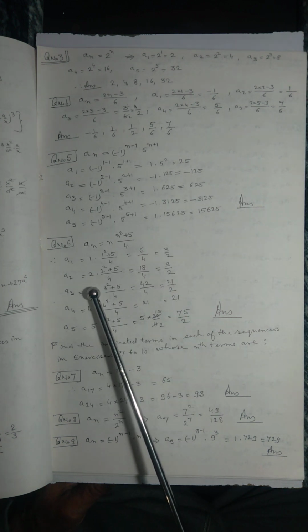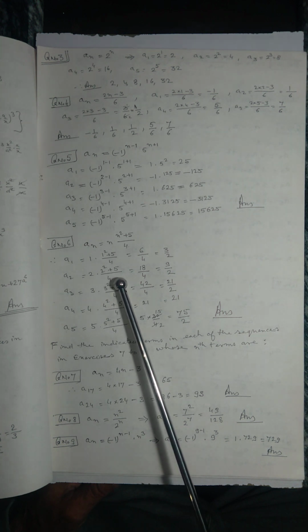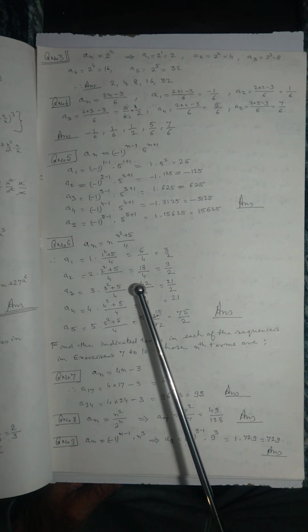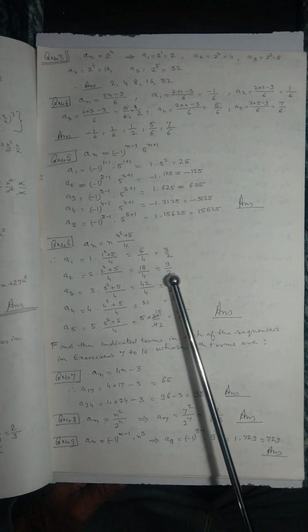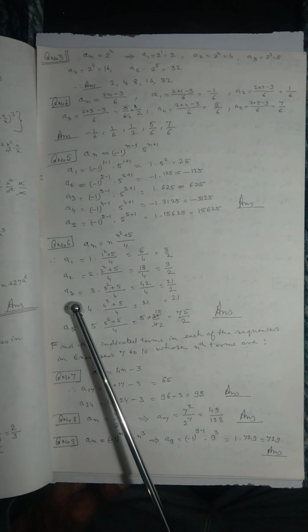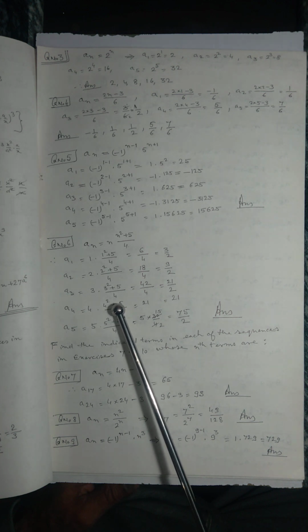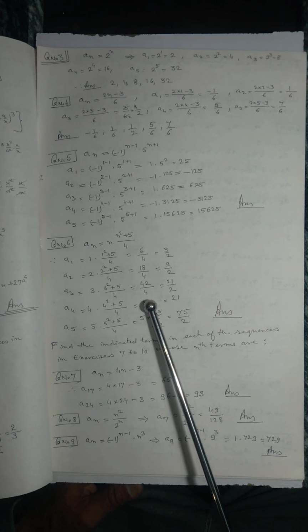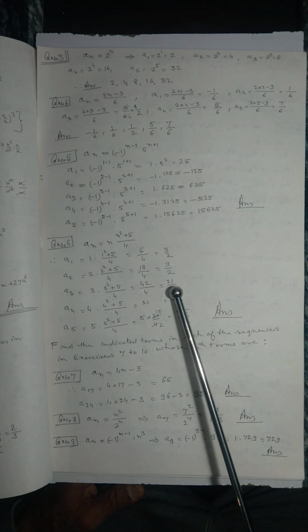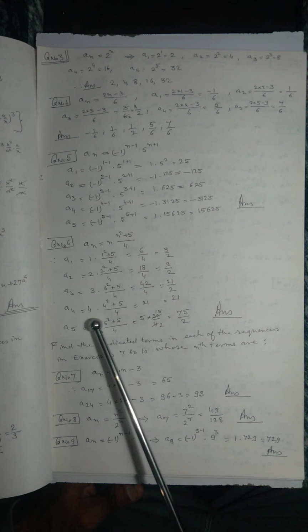A2, that is 2 into (2 square + 5) by 4, that will be equal to 18 by 4, and it will be equal to 9 by 2. A3, that is 3 into (3 square + 5) by 4, it will be equal to 42 by 4, and it will be equal to ultimately 21 by 2.